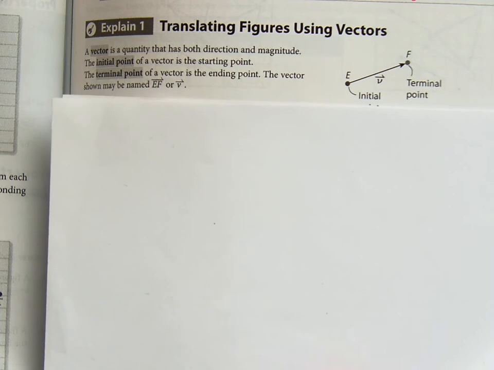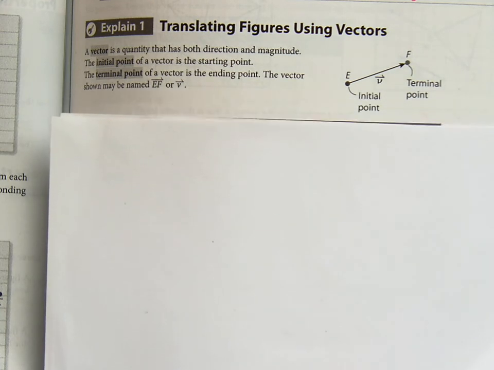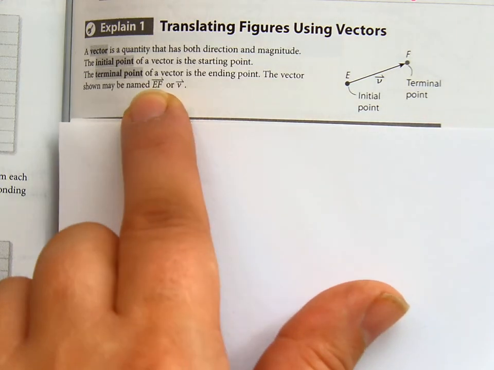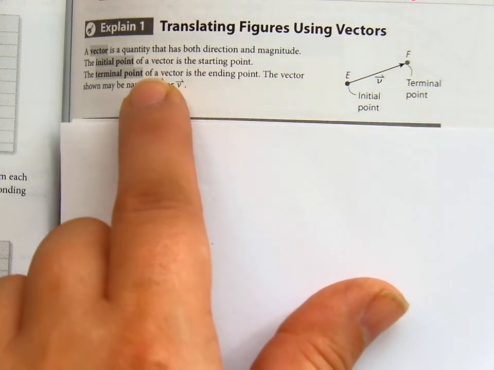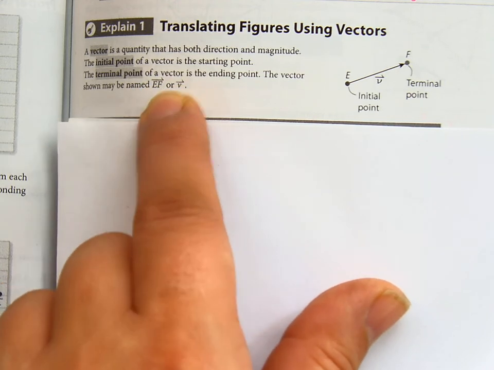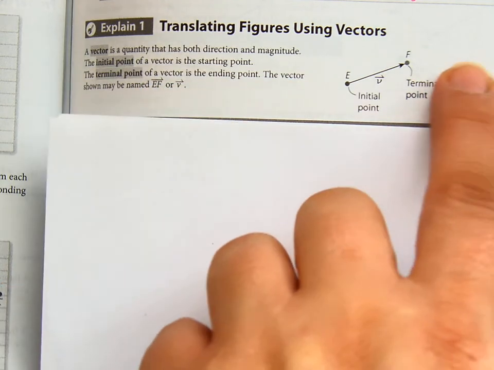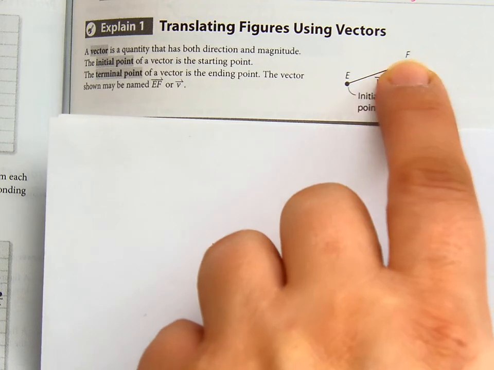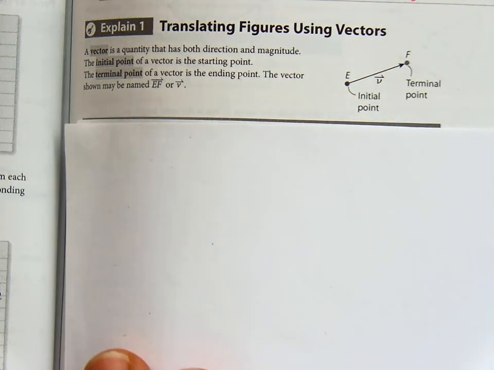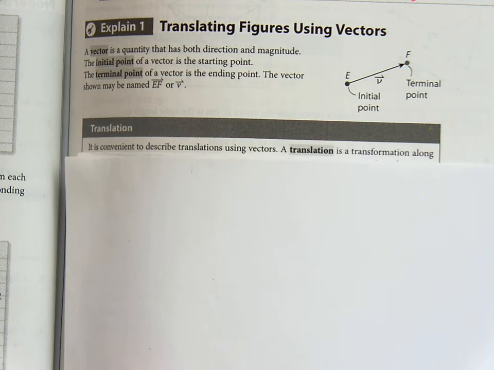Right, so that is some vocabulary: initial point and terminal point of your vector. Please note that just kind of like an end point, the E is at the end point, and the F is at our terminal, or where the thing ends up stopping at. So where it starts and where it stops. Okay.